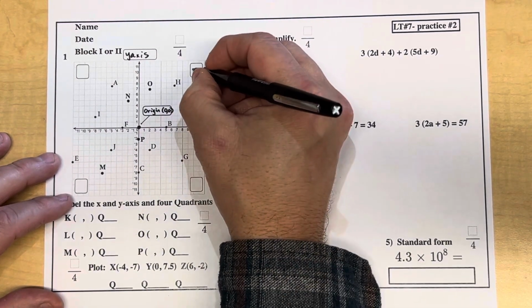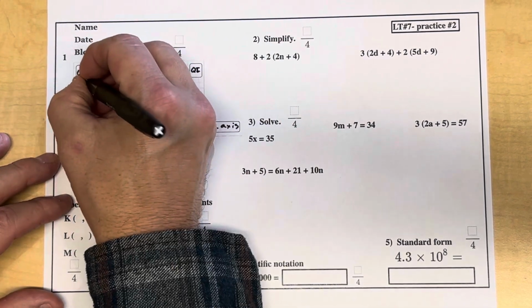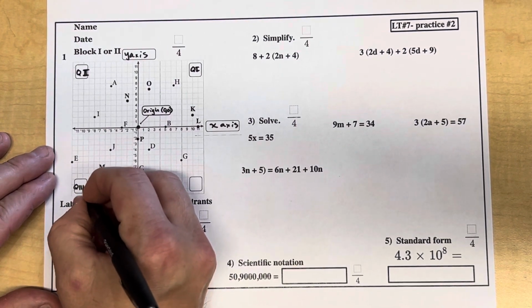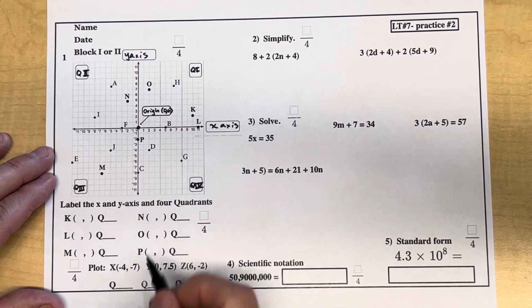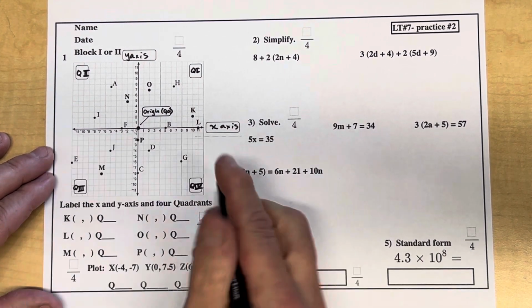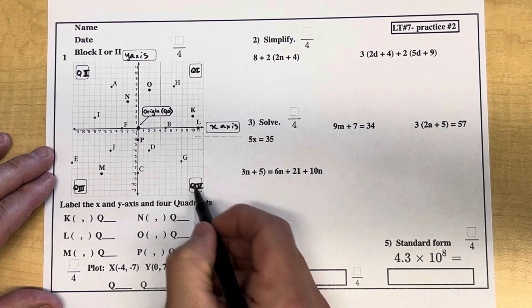Upper right-hand quadrant is quadrant 1. We use Roman numerals, and we go counterclockwise. Quadrant 2, quadrant 3, and quadrant 4, IV. If you have a smaller Roman numeral to the left of a larger Roman numeral, you subtract. So 5 minus 1 is 4.